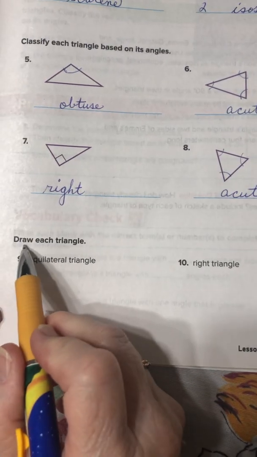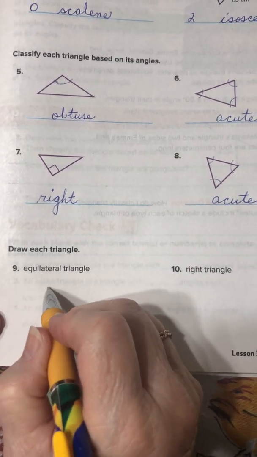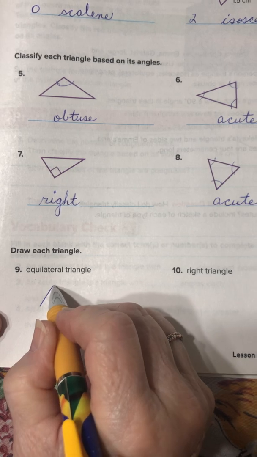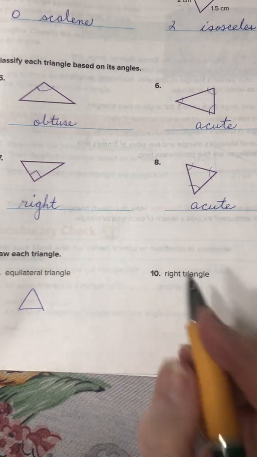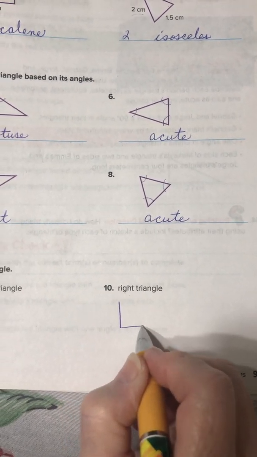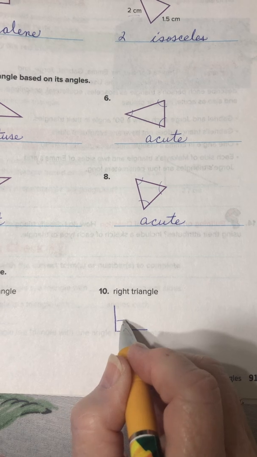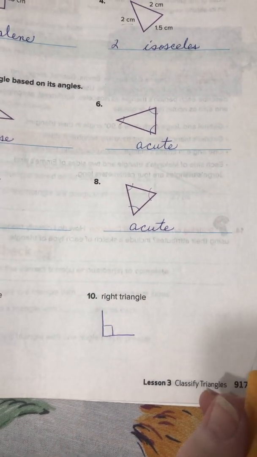Okay, it says draw each triangle. They want us to draw an equilateral triangle here. Well, that would be a triangle with 3 equal sides. And here they want a right triangle. So it has to have a right angle or a 90-degree angle.